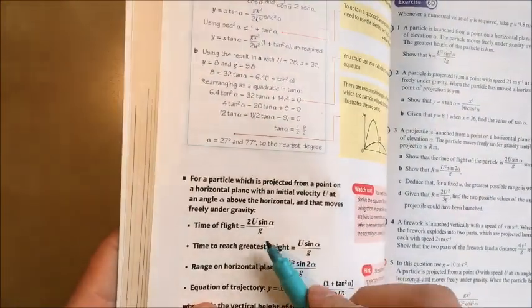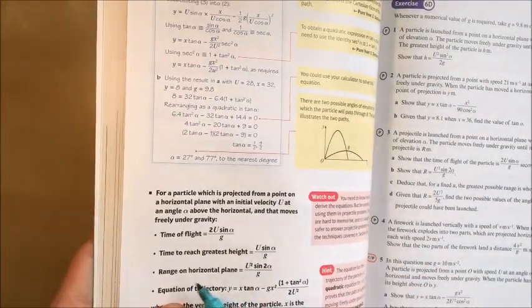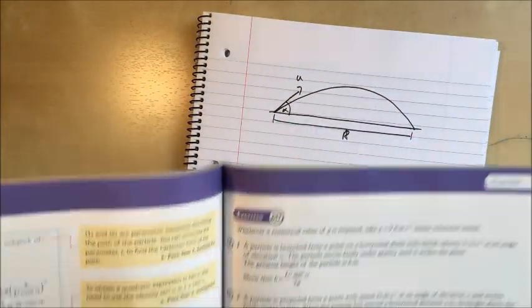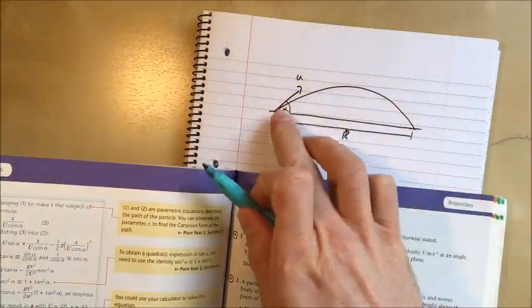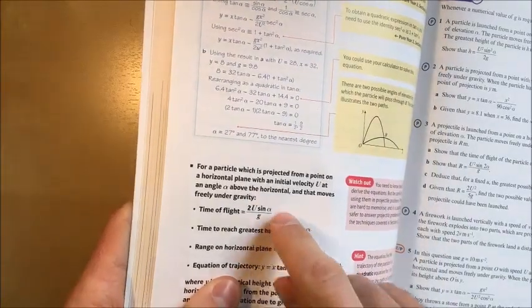The time it takes to reach the greatest height, well, that unexpectedly is half of the time of flight, isn't it? So we're not too surprised about that one. We could ask for the horizontal range, that is this distance here, and we can work that one out from these three bits of information. And if we do that without putting any numbers in, it turns out to be this. So we can get those three formulae.